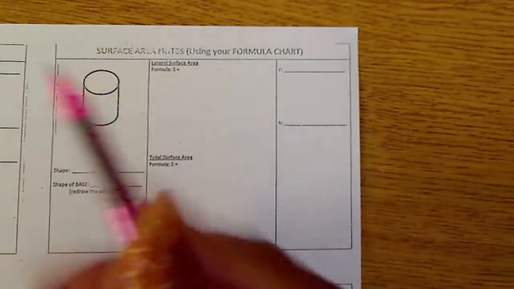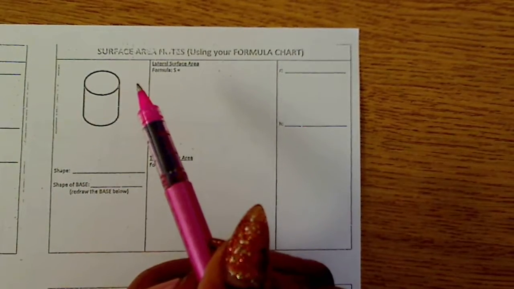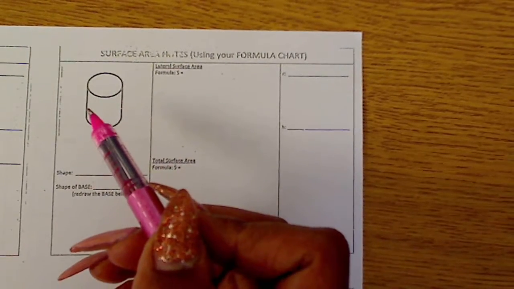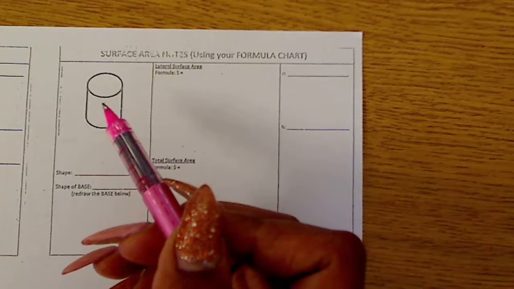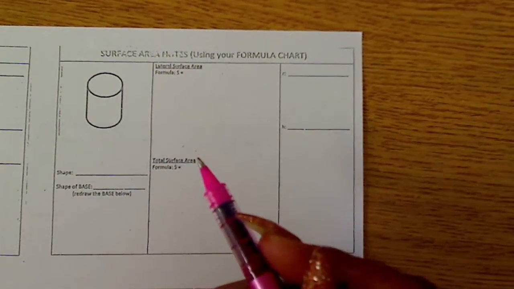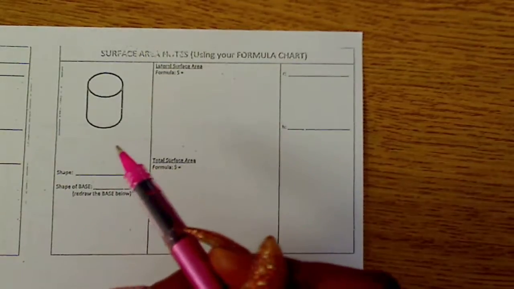We're going to begin talking about the second part of our surface area notes. We're going to talk about how to find the lateral surface area and the total surface area of a cylinder. So you have a blank cylinder.